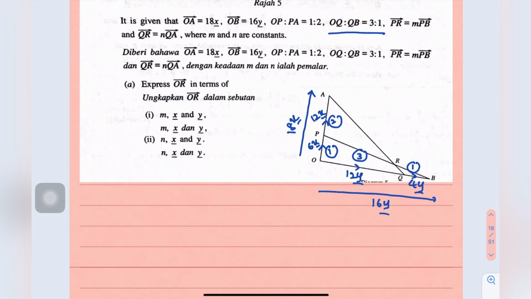Given dekat sini PR equals to mPB. So meaning that dia ni collinear, dia ni segaris sebab ada common point which is P, ada titik sepunya iaitu P. Macam tu juga QR equals to nQA. So ini pun collinear juga sebab ada common point which is Q, ada titik sepunya iaitu Q. Okay, so kita dah label semua ni.